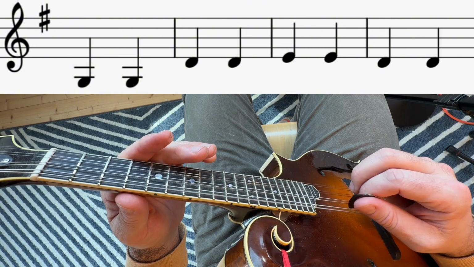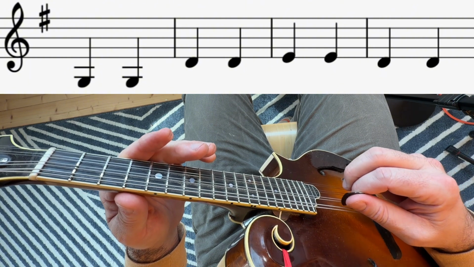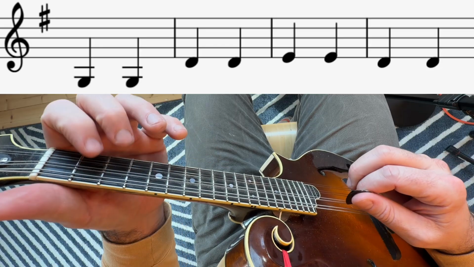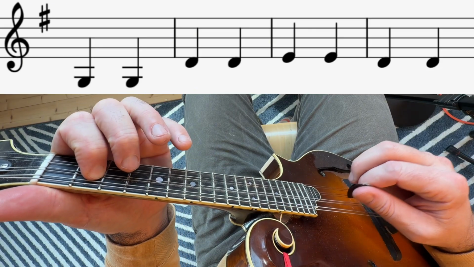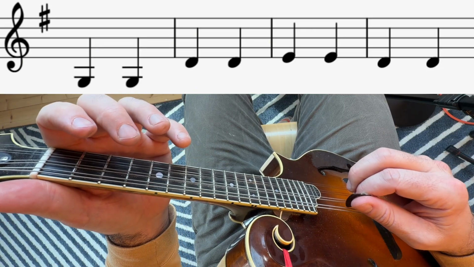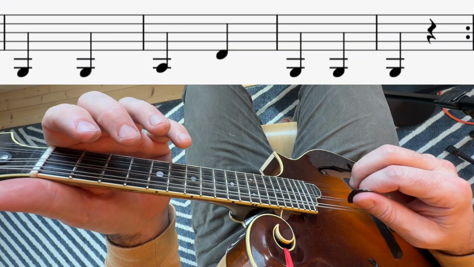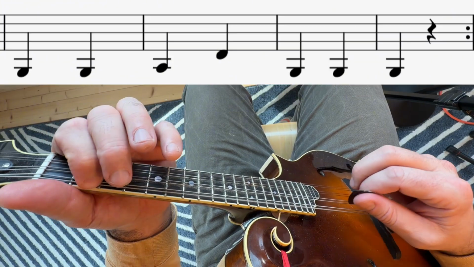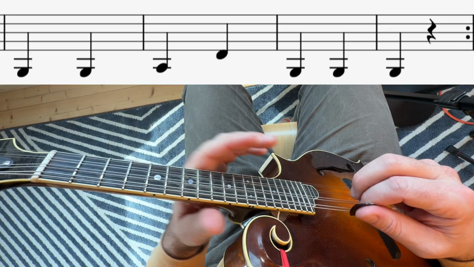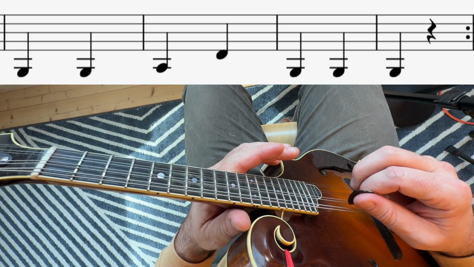And 1 and 2 and 1 and 2 and 1 and 2 and 1 and 2 and 1 and 2 and 1 and 2 and 1 and 2 and 1.